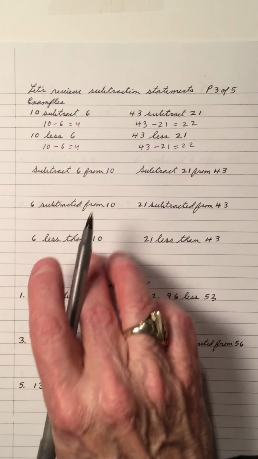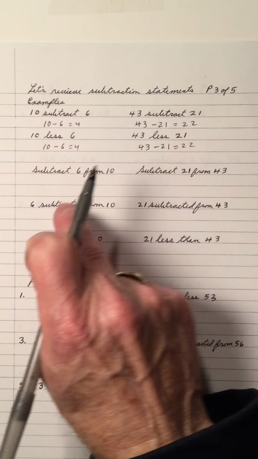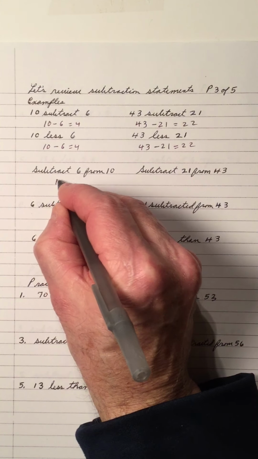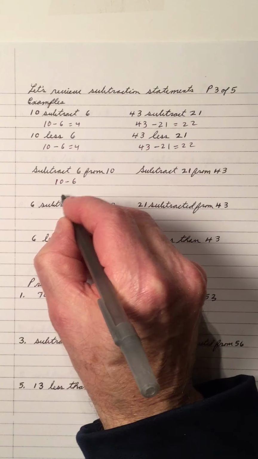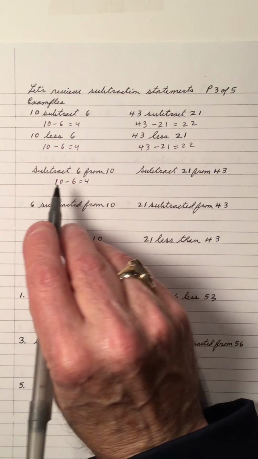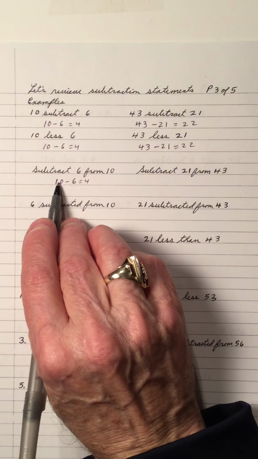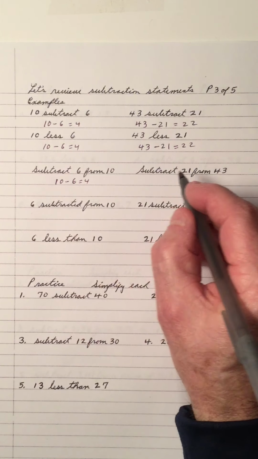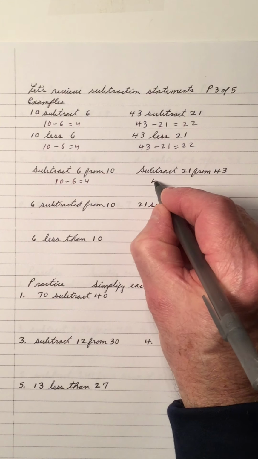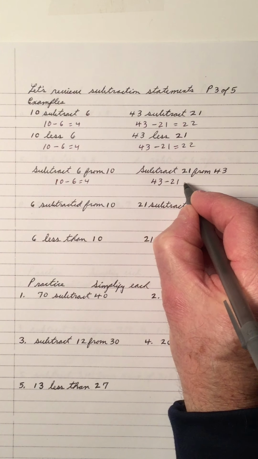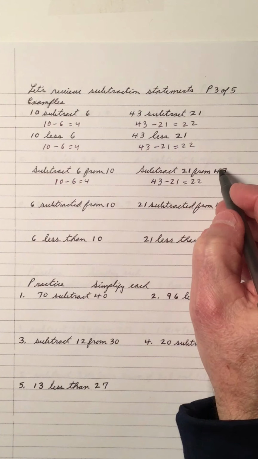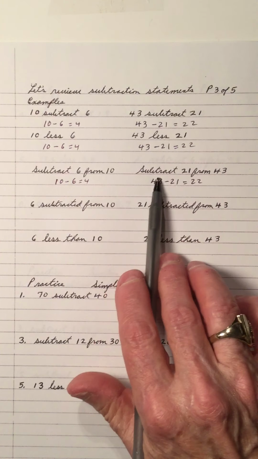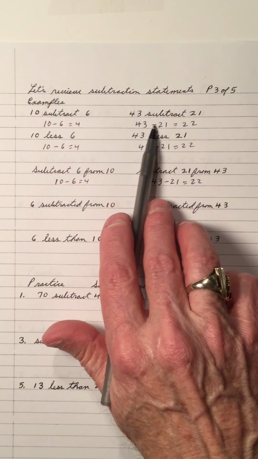Notice less is the same as saying subtract. But these three statements down here, all these, subtract 6 from 10. It's 10 subtract 6. That gives me the 4. Notice the 10 goes first and the 6 goes second. So you reverse the order. Subtract 21 from 43, so that's 43 subtract 21. Again, notice 43 goes first, 21 goes second.